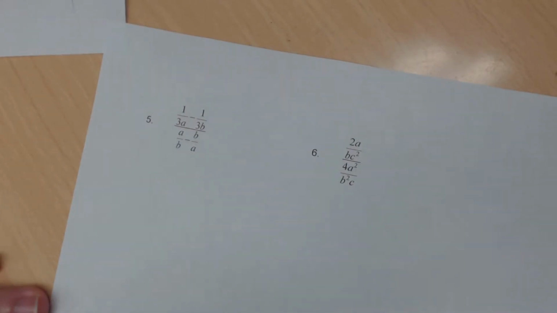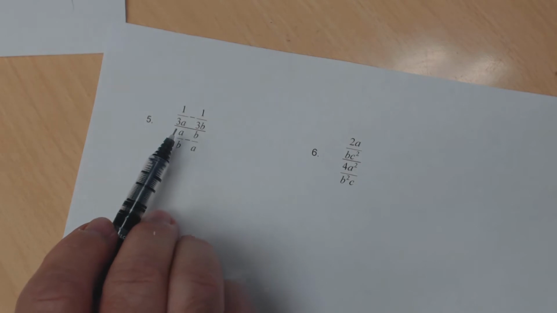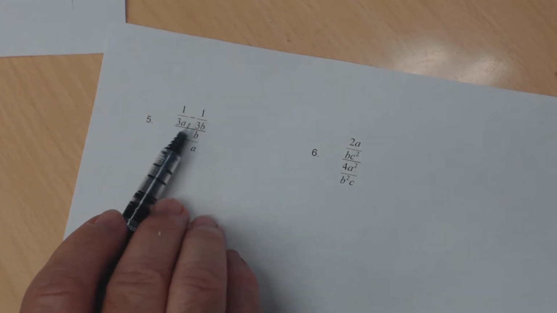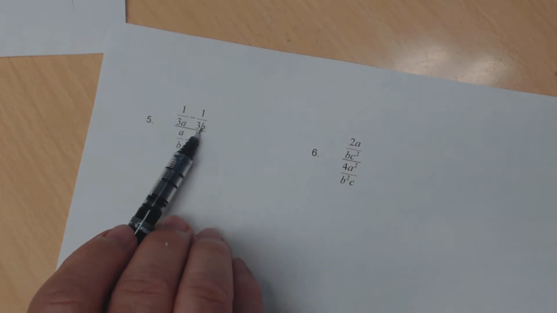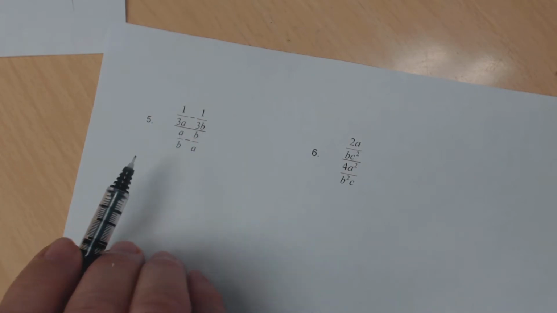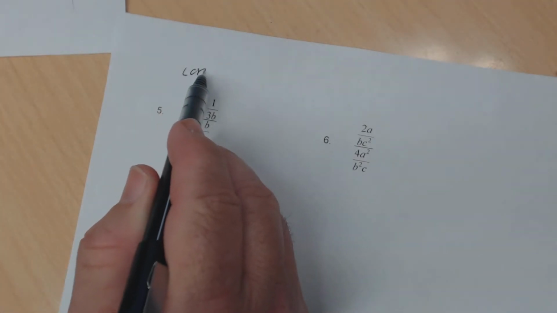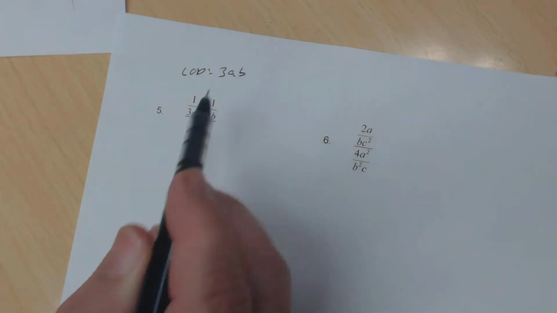Again, you have these two fractions here and these two fractions here. This is 3a, 3b, b, and a. So the LCD will be 3ab.